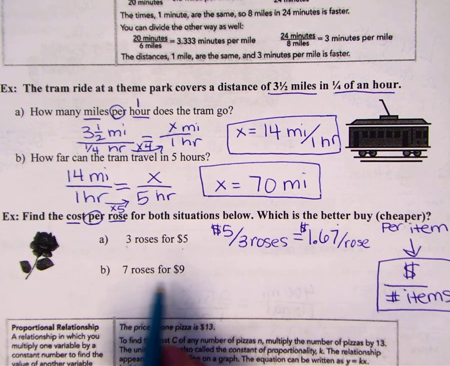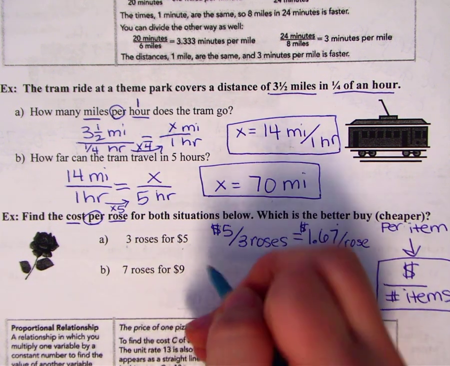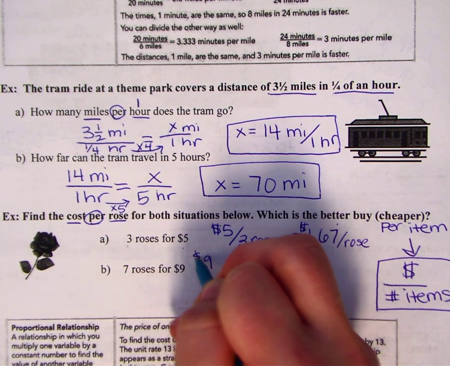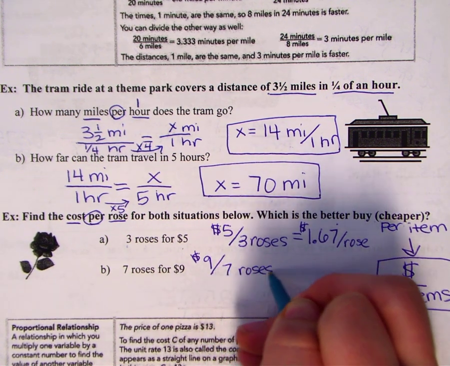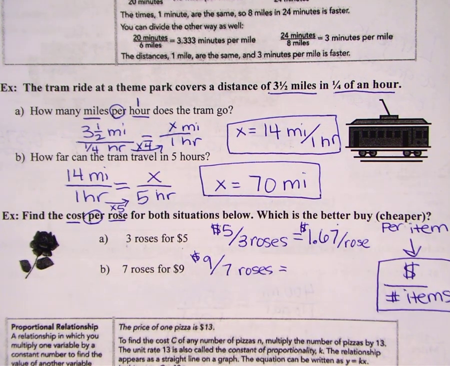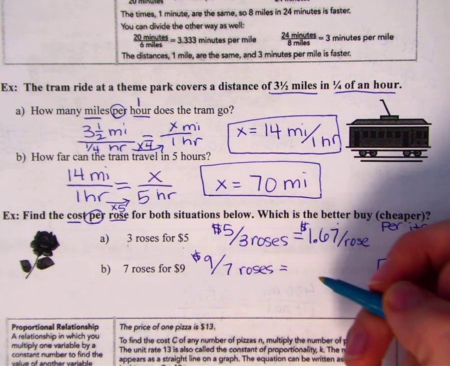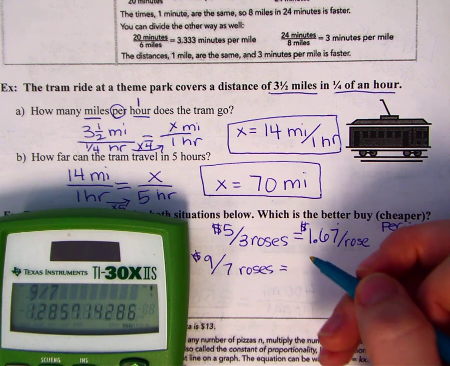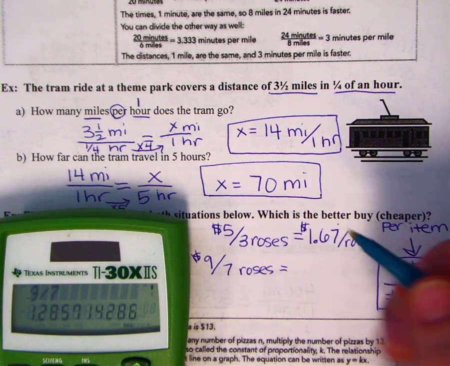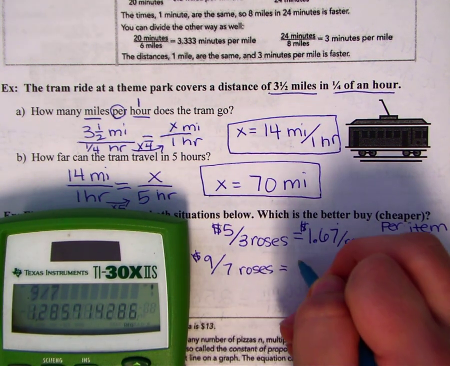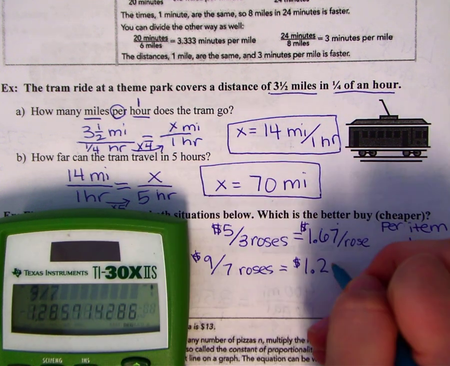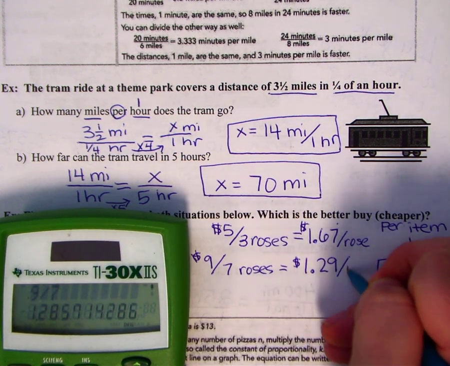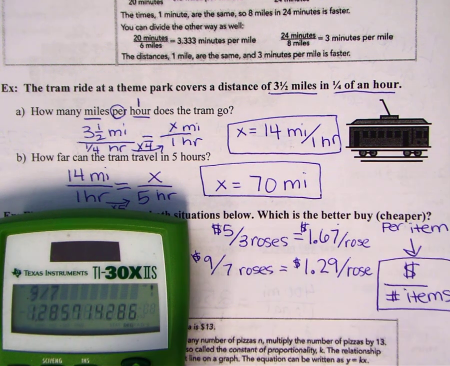All right, so now we have 7 roses for $9. So again, I'm going to take the money, the $9, and I'm going to divide it by the 7 roses. All right, and when we do that, 9 divided by 7 gives me this decimal, 1.285. So if we're talking money, that would be $1. Instead of writing 28, that 5 would round up to 9. So it's about $1.29 per rose.